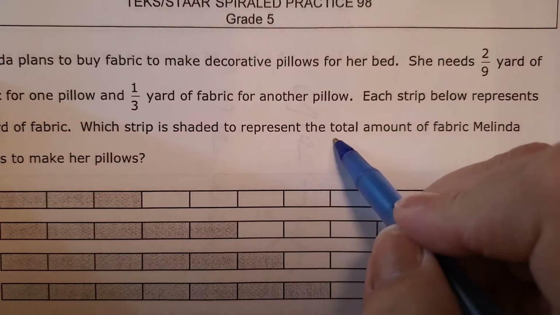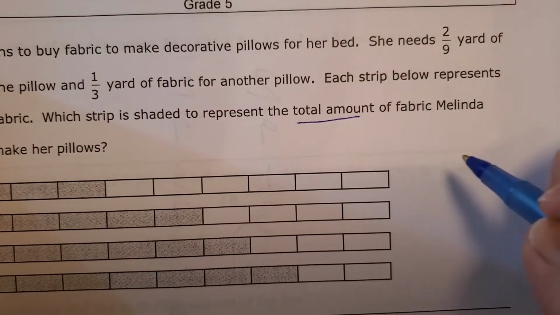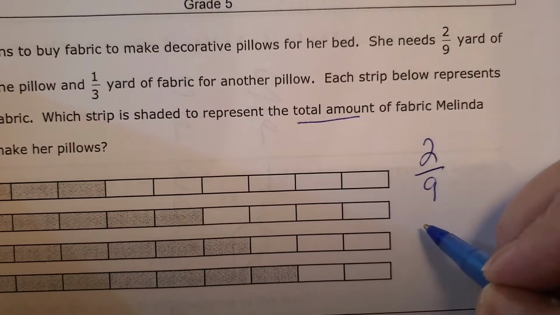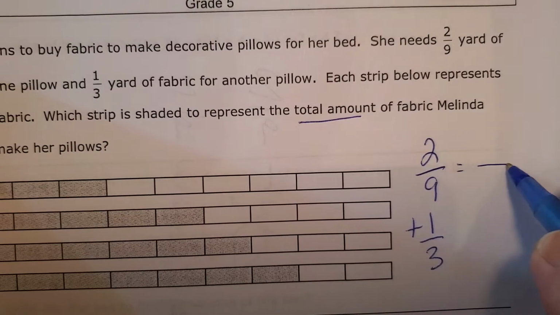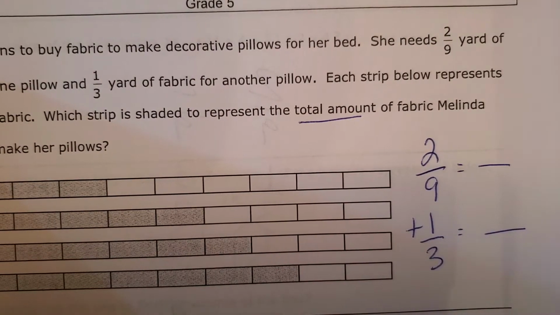So we're looking for the total amount. That means we're going to be adding these two pieces together. So we have 2/9 plus 1/3. Remember, when you're adding fractions, you have to have a common denominator. So you ask yourself, are they neighbors? Will the little one go into the big one? Multiples of the big one.